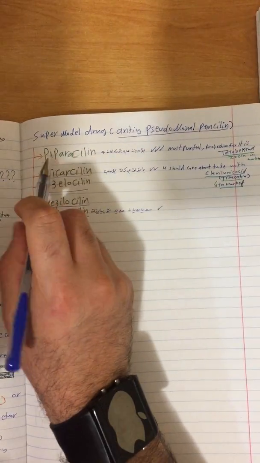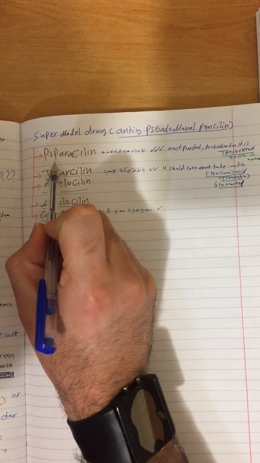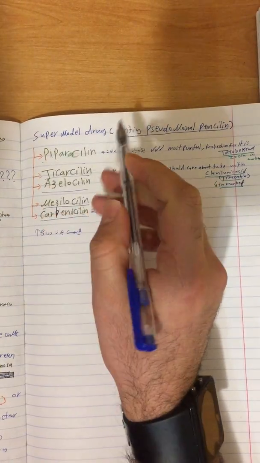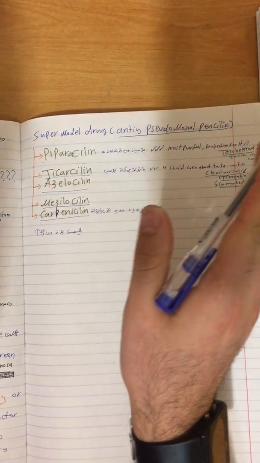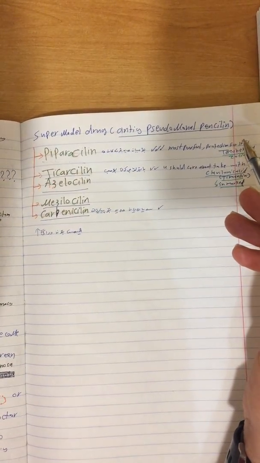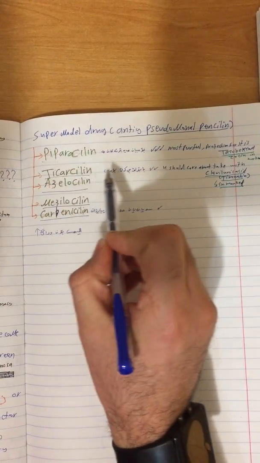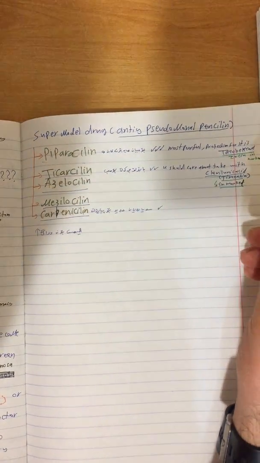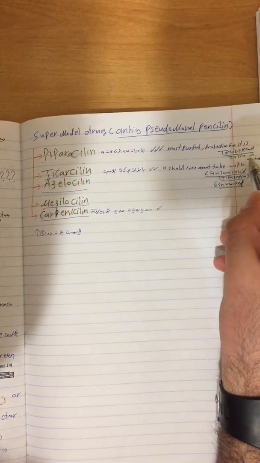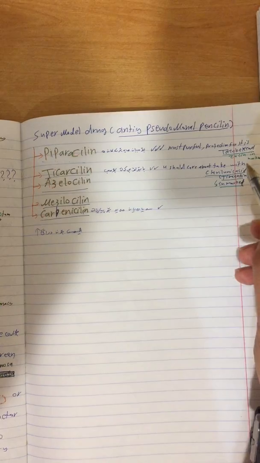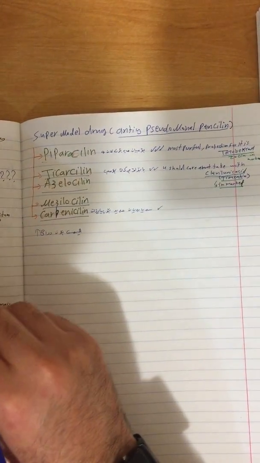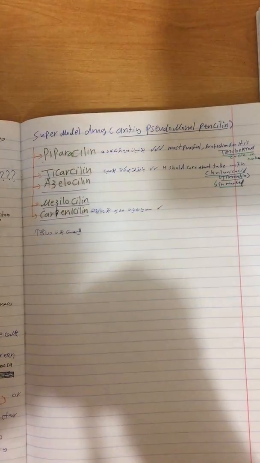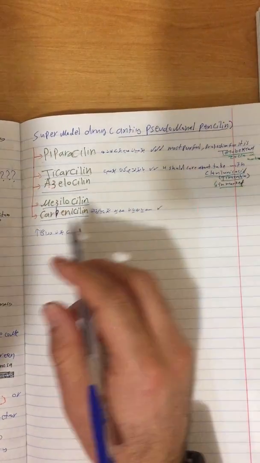So with piperacillin, we can give tazobactam or sulbactam. It doesn't matter which of them you are using, but it's better to use tazobactam for protection of piperacillin. Tazobactam with piperacillin is sold in the market as Zosyn. Ticarcillin also has a special biological bomb for killing the bacteria.